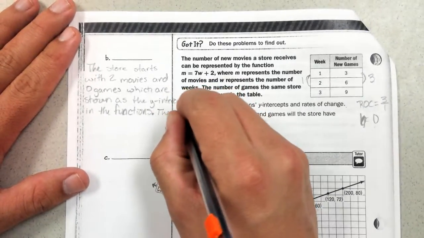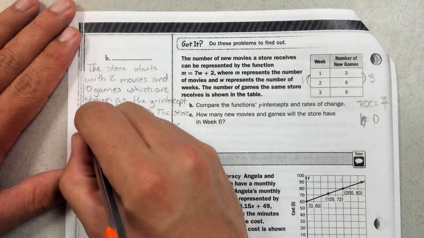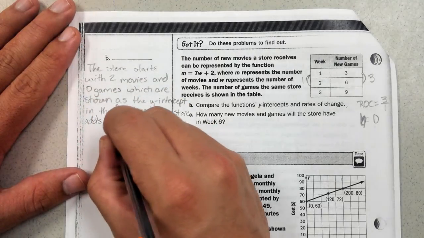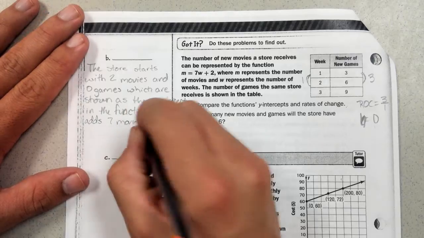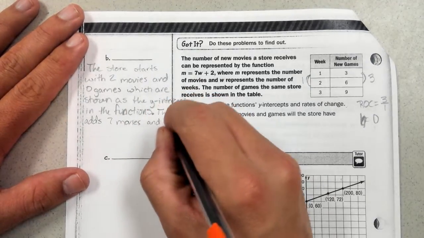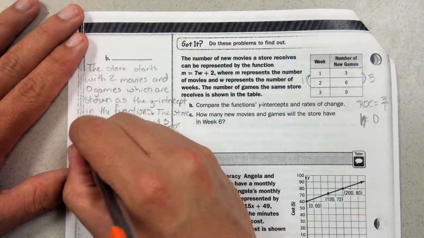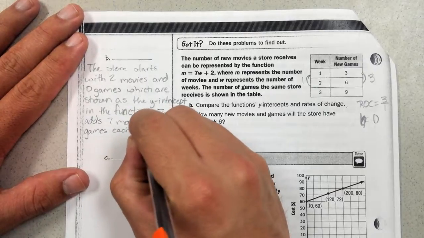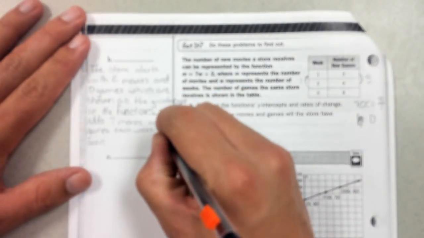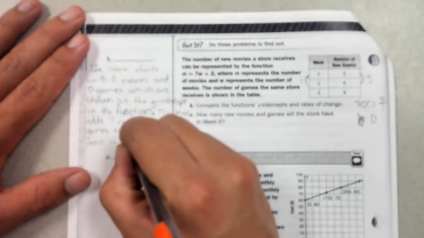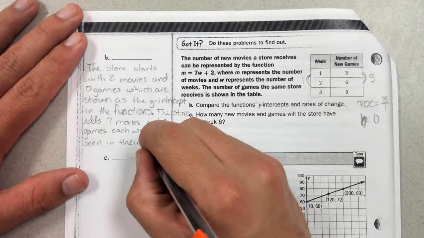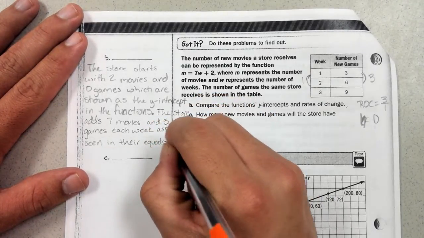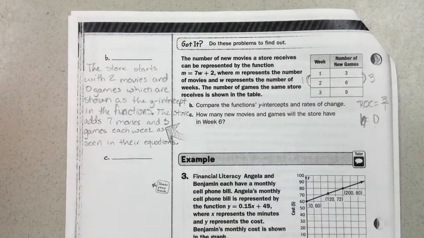The store adds 7 movies and 3 games each week, as seen in their equations. Okay?